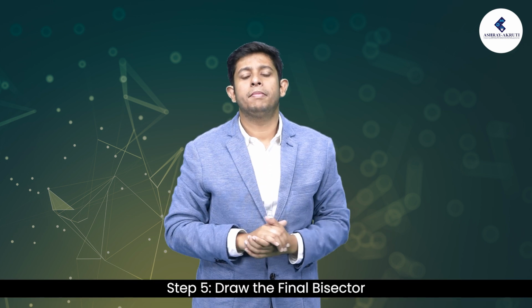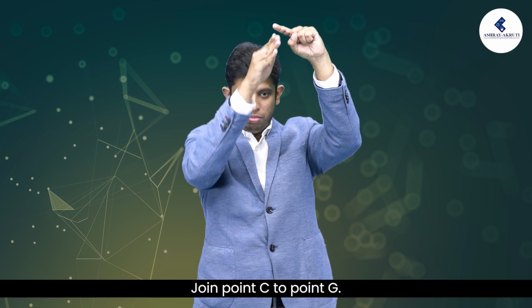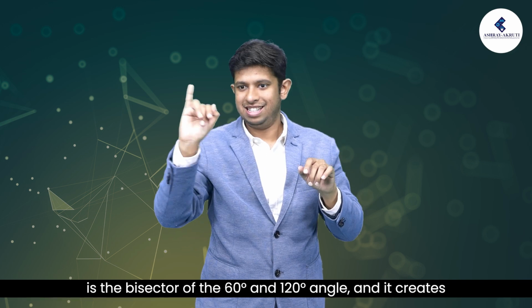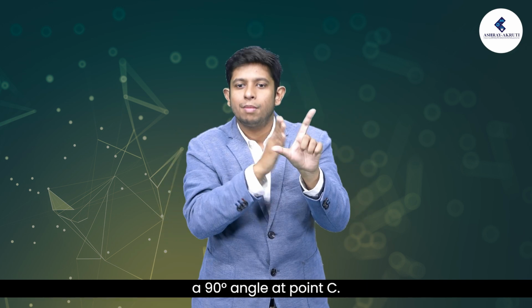Step 5. Draw the final bisector. Join point C to point G. The line CG is the bisector of the 60-degree and 120-degree angles and creates a 90-degree angle at point C.